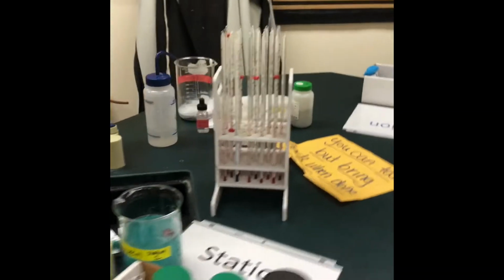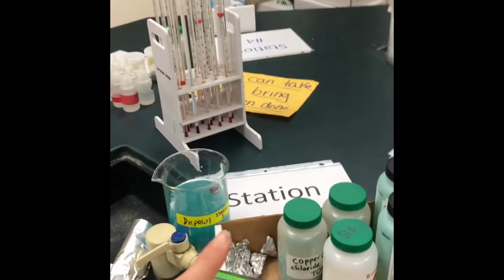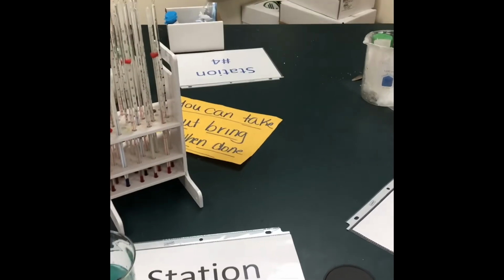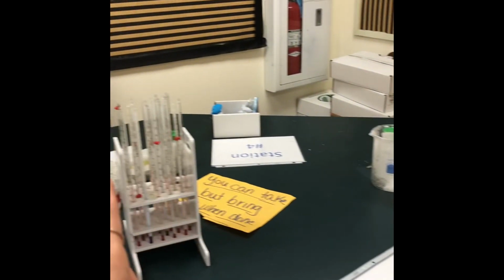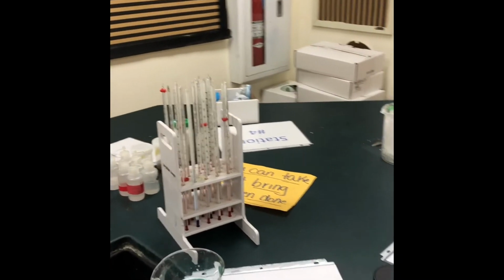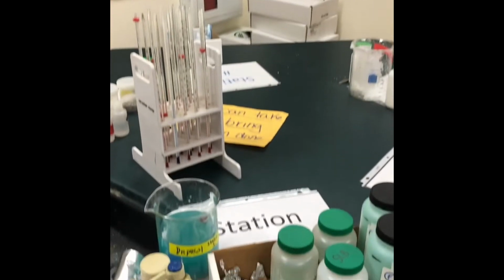All the stations are pretty quick, I'd say, except station 1 takes just a little bit of extra time. So keep your eye on the clock, and if you only have 5 or 6 minutes left, then maybe try station 2, 3, 4, or 5 instead. Give yourself a couple minutes to clean up as well. Always keep your eye on that clock.